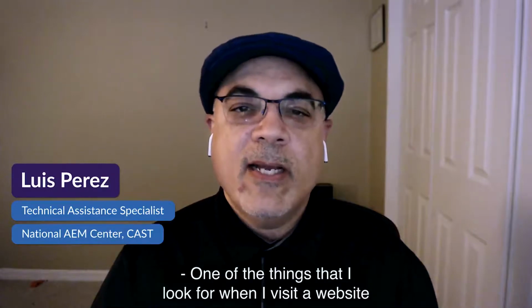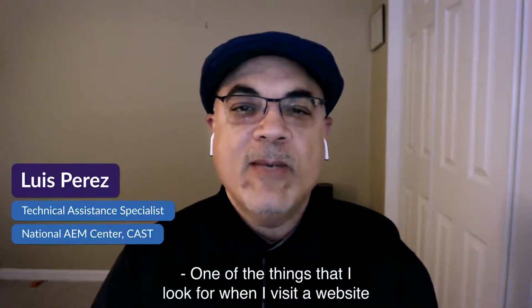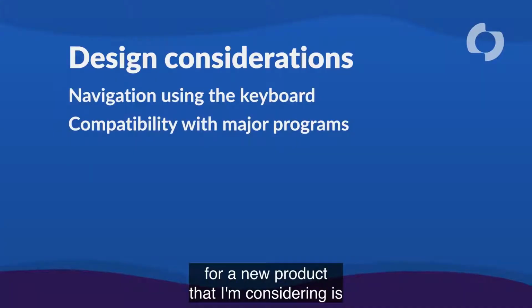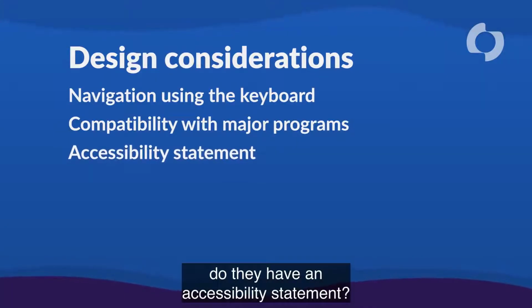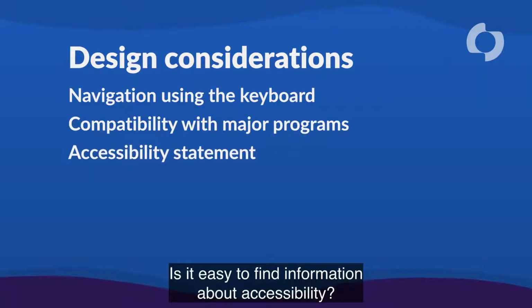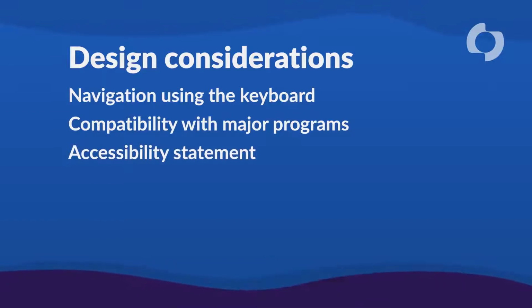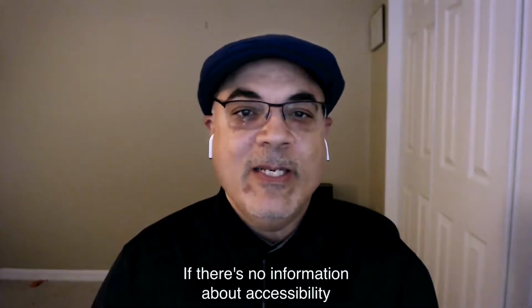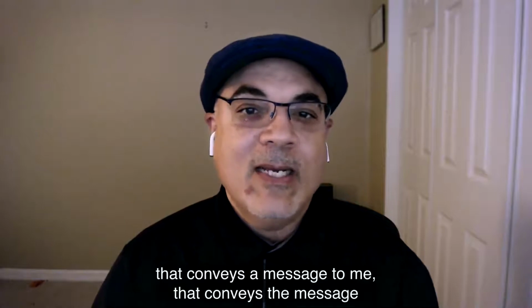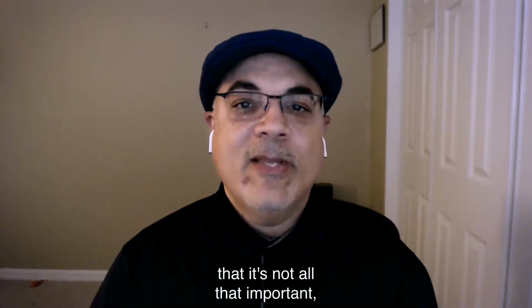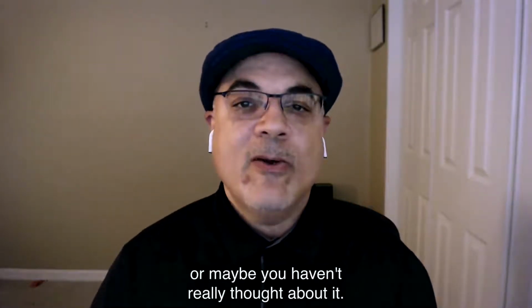One of the things that I look for when I visit a website for a new product that I'm considering is, do they have an accessibility statement? Is it easy to find information about accessibility? If there's no information about accessibility, that conveys a message to me. That conveys the message that it's not all that important, or maybe you haven't really thought about it.